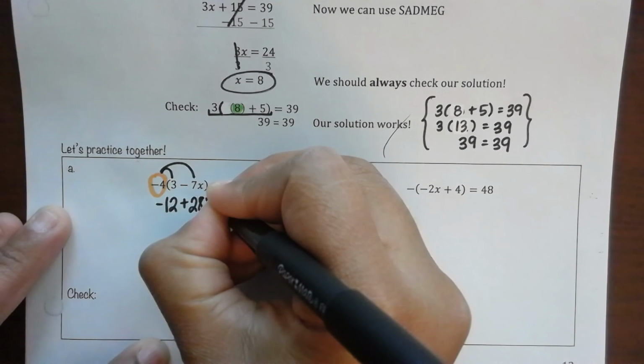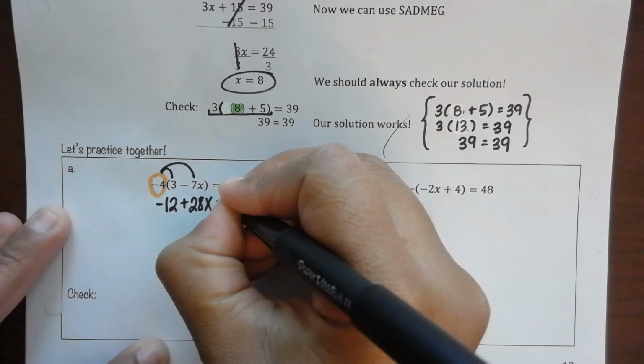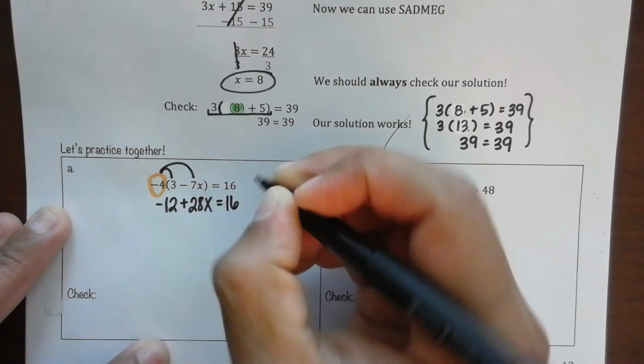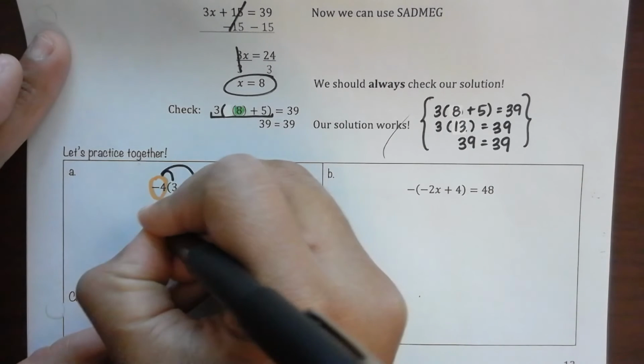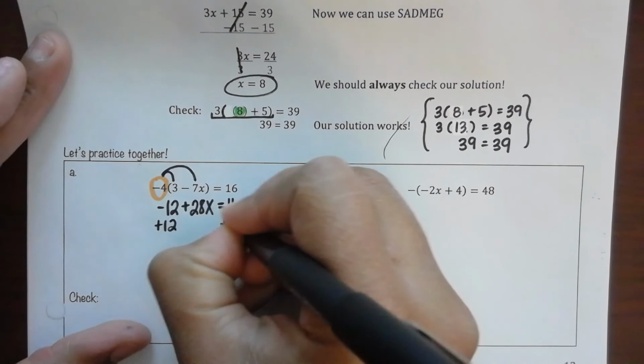What goes behind that? Equals 16. Looks like a two-step equation to me, right? Yes. What's my constant? 12. What kind of 12? Do the signs matter? So how do I get rid of a -12? Plus 12. Perfect. Make it positive or add it on both sides.